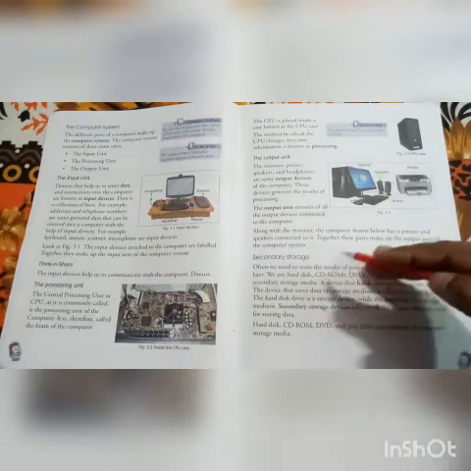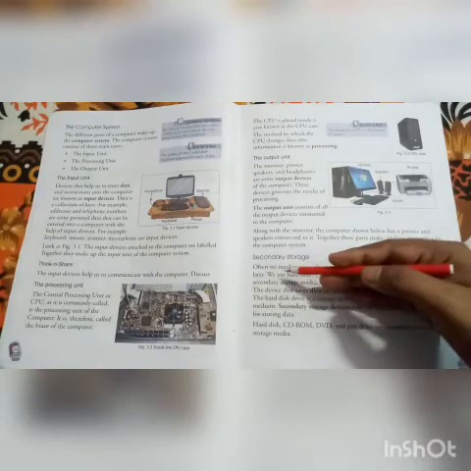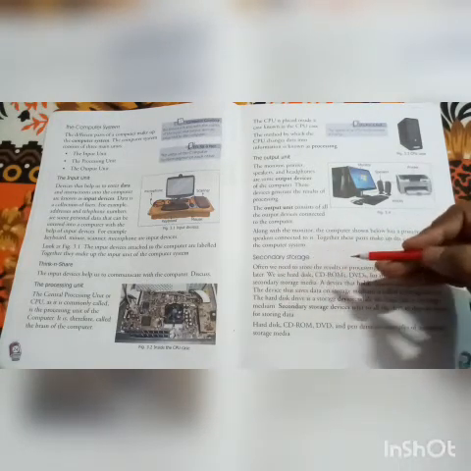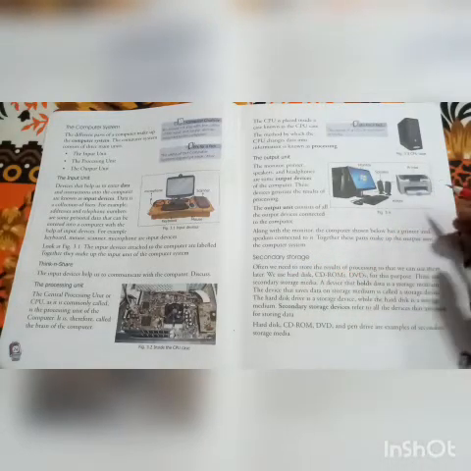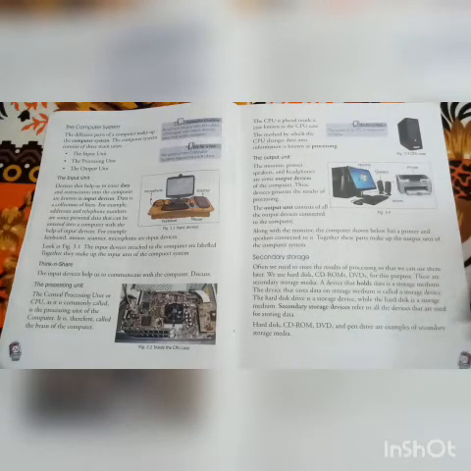Now next, storage means secondary storage. Often we need to store the results of processing so that we can use them later. So students, after processing data, that result we need to store.